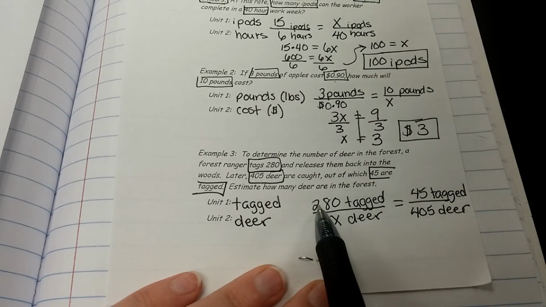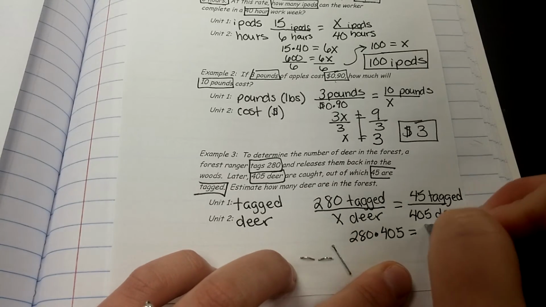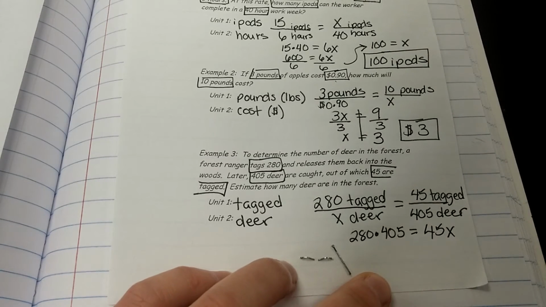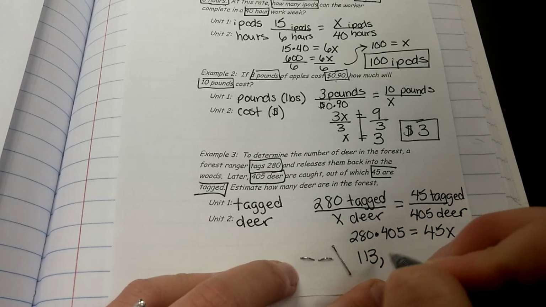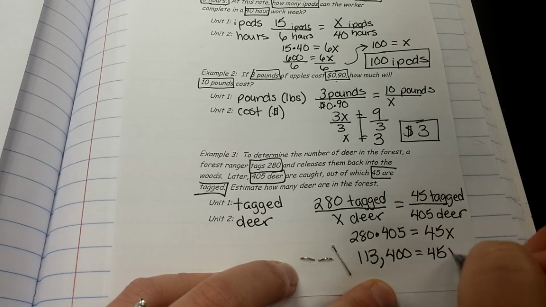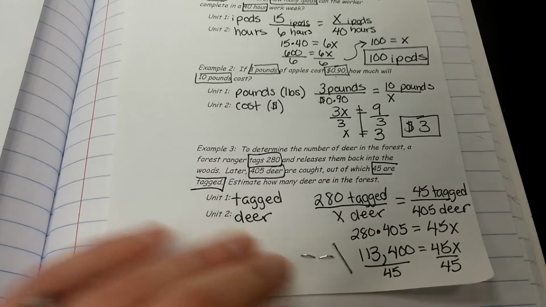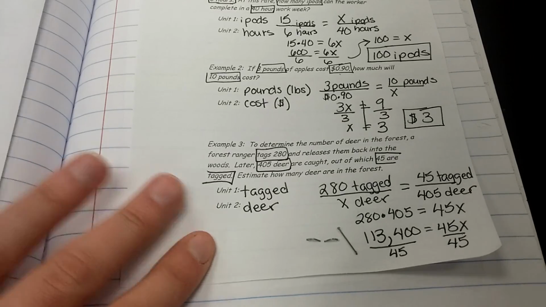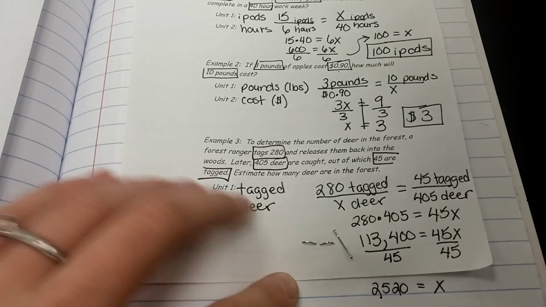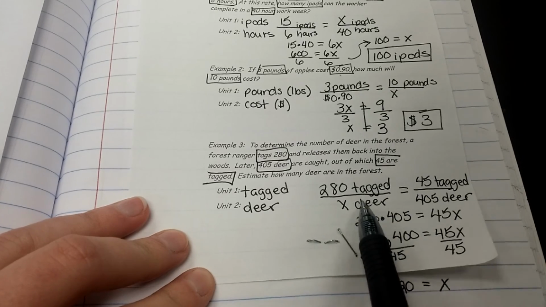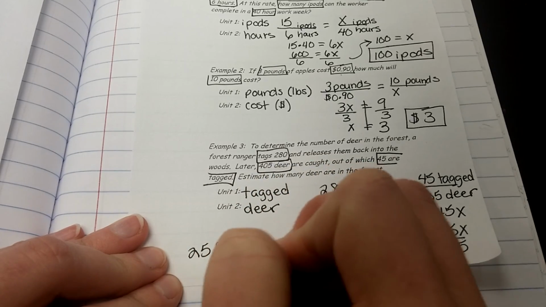So again, cross multiply and solve. 280 times 405 is equal to 45 times x, or 45x. So 280 times 405 is equal to 113,400, and that's still equal to 45x. So in order to solve that, we would divide both sides by 45. Divide by 45, and I get 2,520 is equal to x. And then we want to make sure we include our units in the final answer, and that would be deer. So there are about 2,520 deer in the forest.